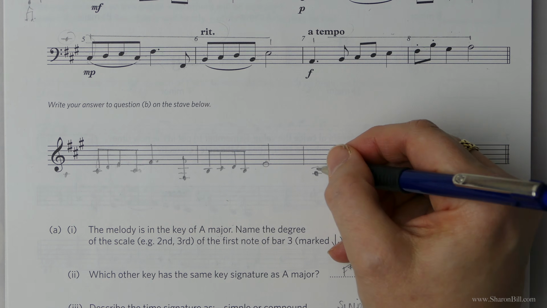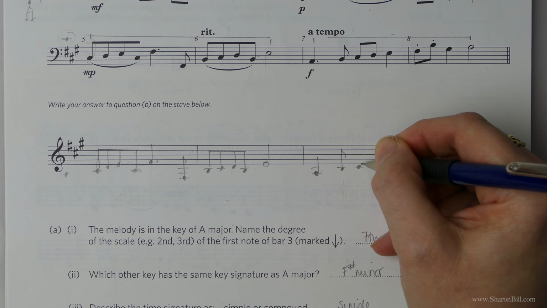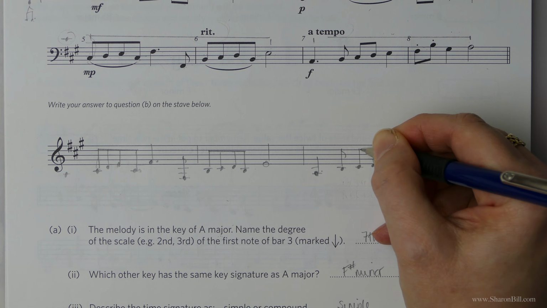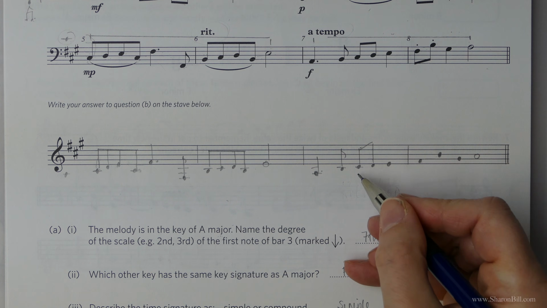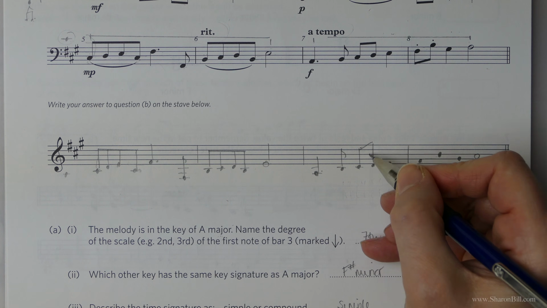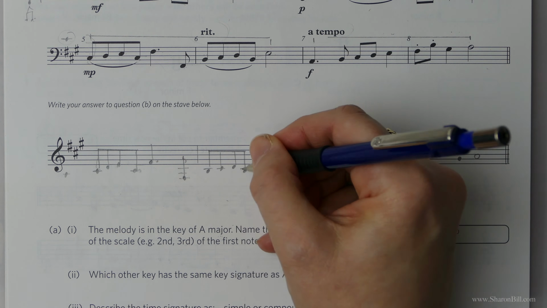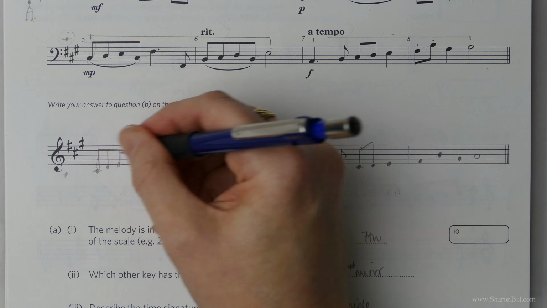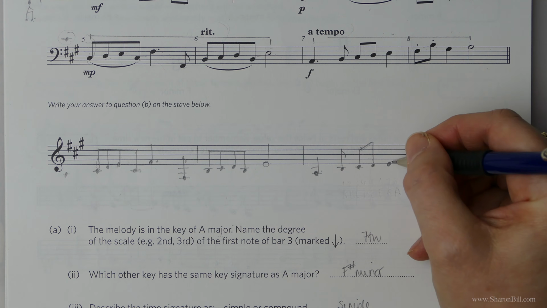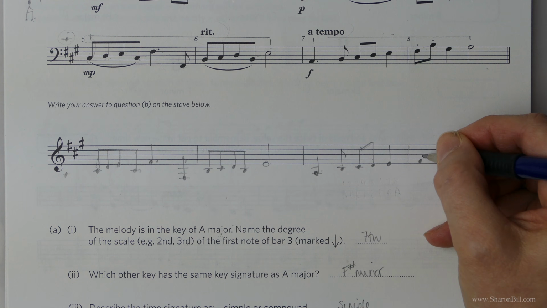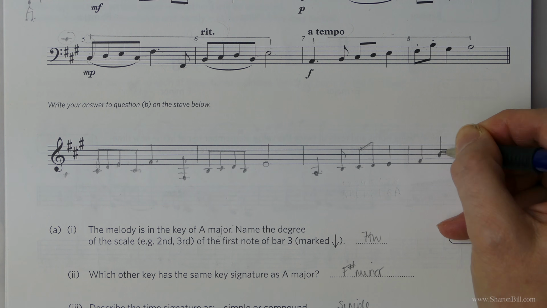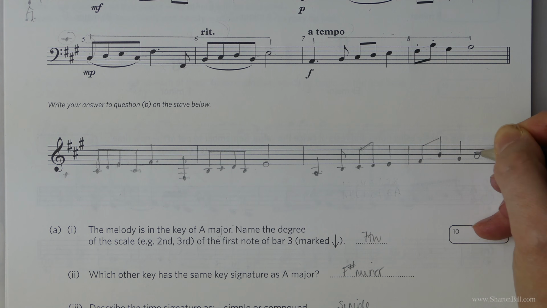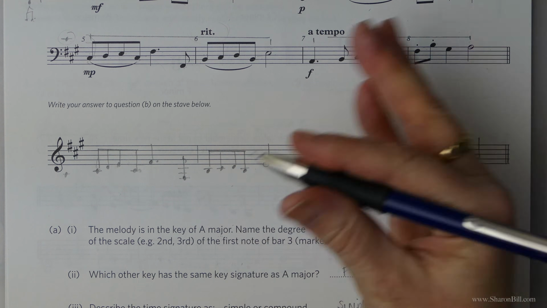Stems still going up because they're all below the middle line. Beam these two together, and I'm just showing the direction. Little step up here, the beginning ending on the same note, so the beam will be straight here, just a little bit of a diagonal showing the notes are ascending. There we go, that's all of that done.